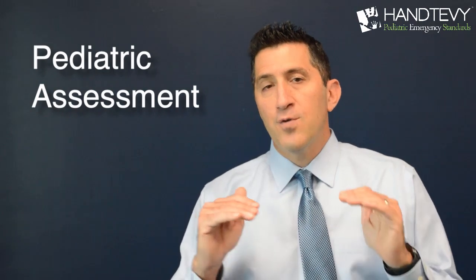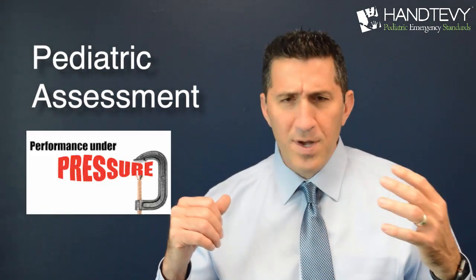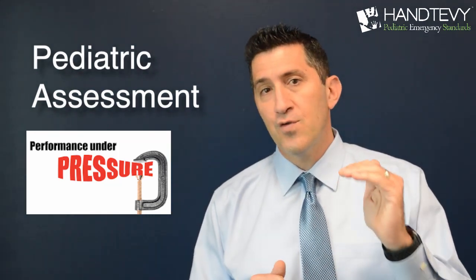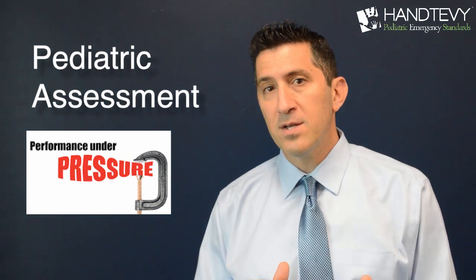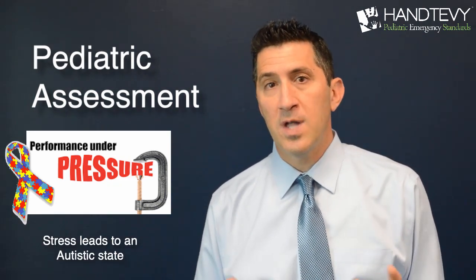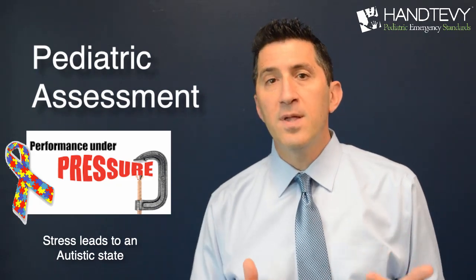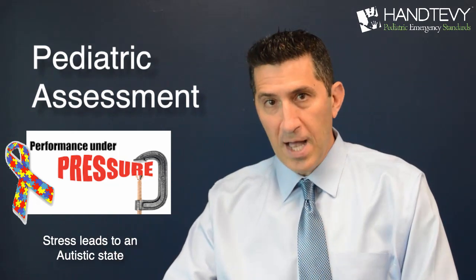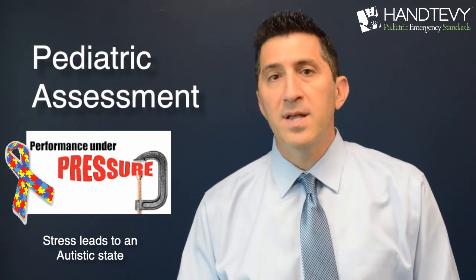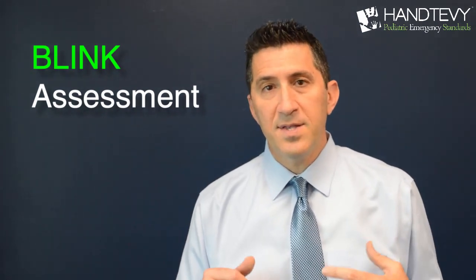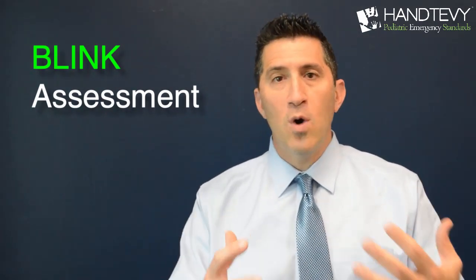And so if your stress level is too high, let's say your heart's going at 180 and you're sweating, it turns out that the stress provider acts like an autistic child, meaning that you lose those nonverbal cues. You don't have the ability to just relax, look at mom in the face, look at the child, and then make that blink assessment. So let's now move into the blink assessment. It's essentially, you're doing this as you're walking up.